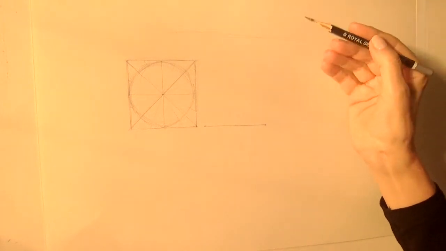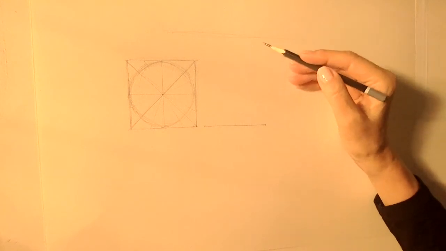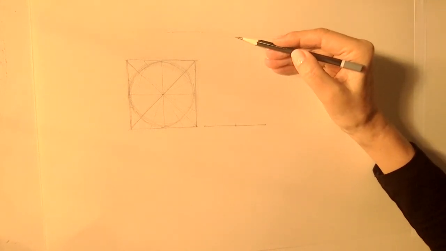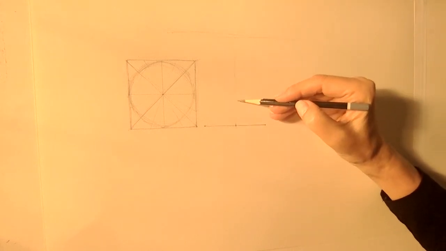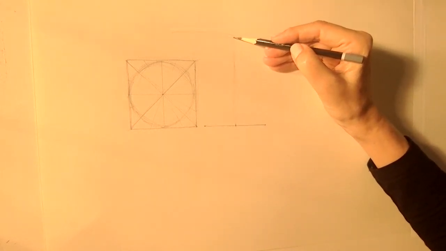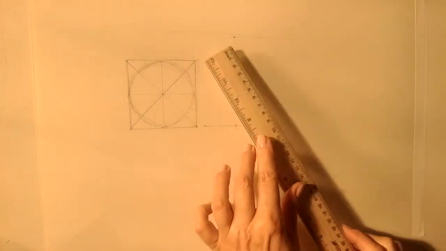This is a simulation, it's not the real thing. So we can just speculate. And then from the center, shoot the straight line, which will become a vanishing point. Just like when we were drawing a cube in perspective.